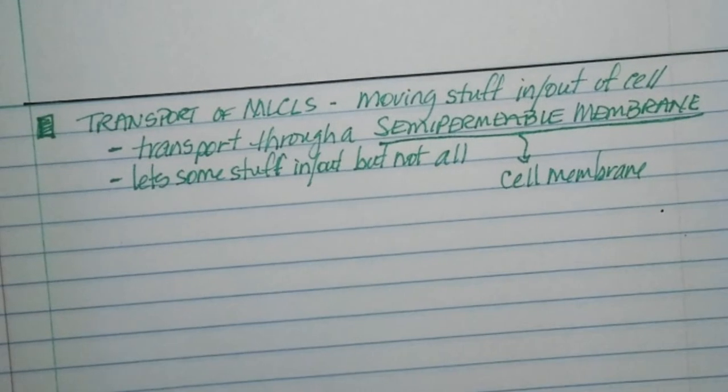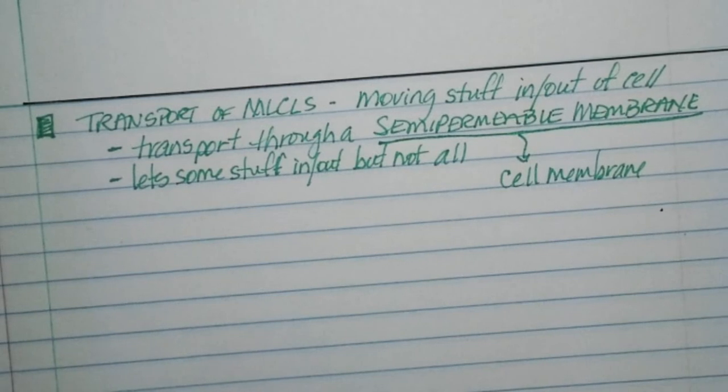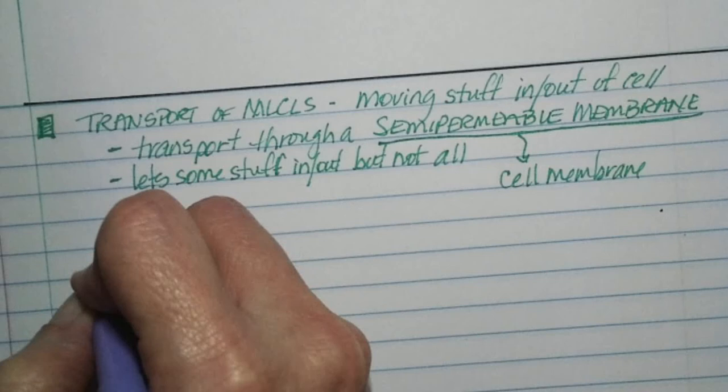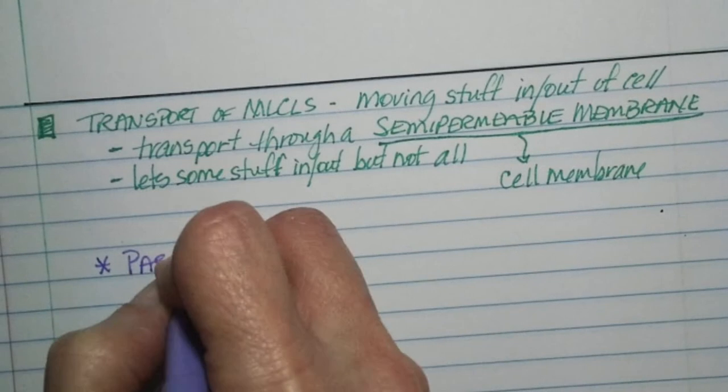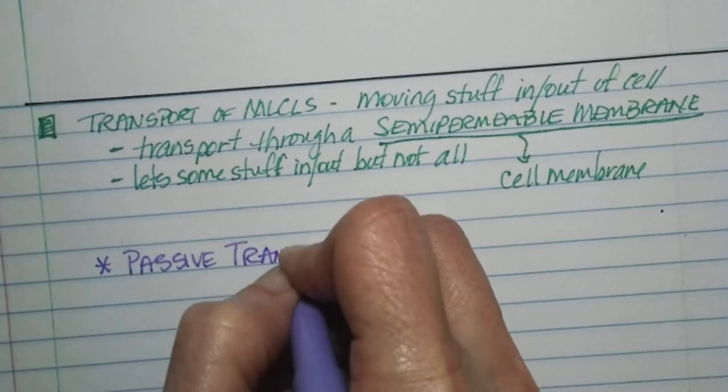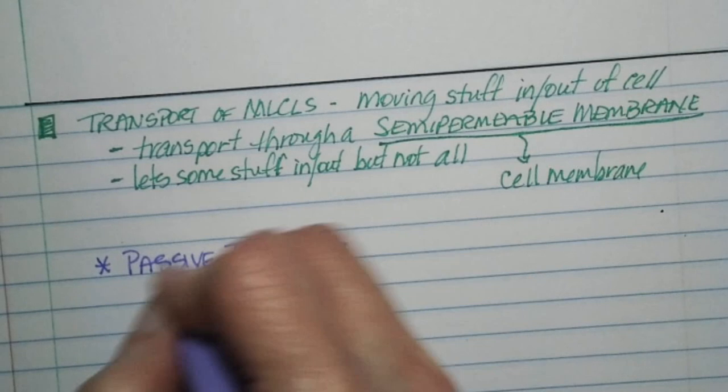So, two types of transporting things in and out of the cell. And the first one is passive transport. Passive transport, no energy is required.